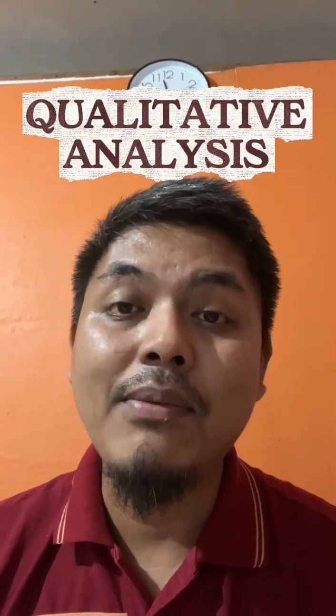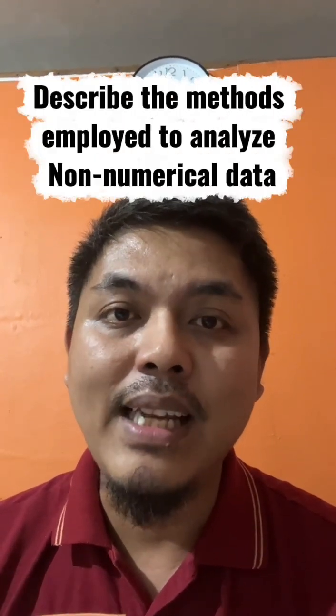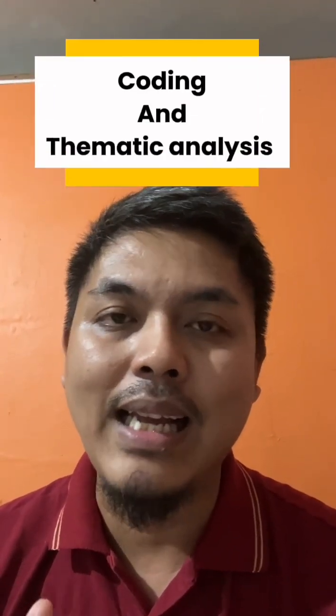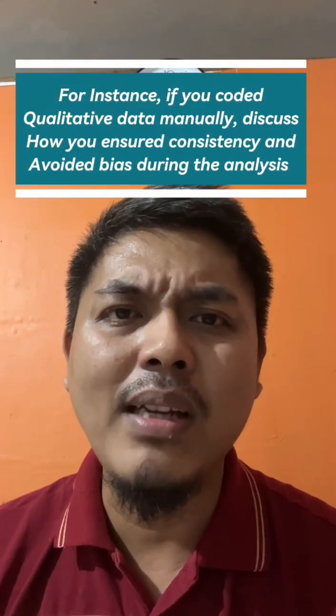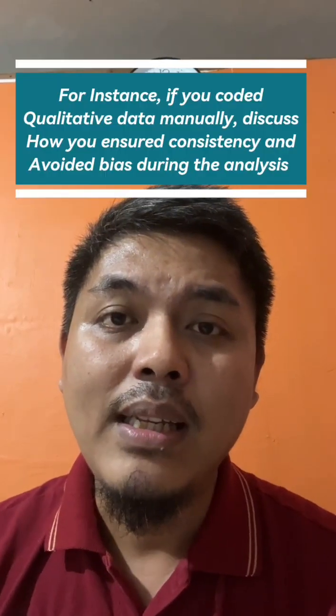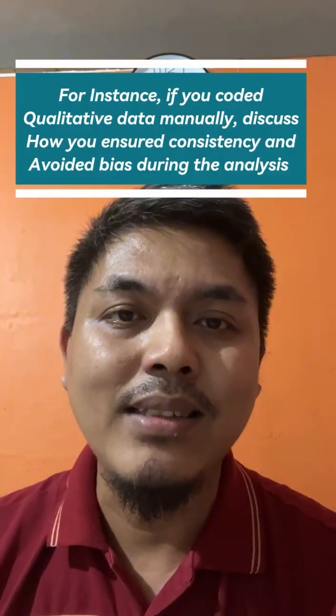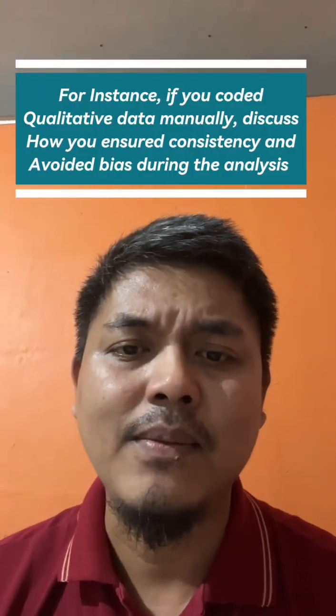Second, we have qualitative analysis. Describe the methods employed to analyze non-numerical data, such as coding and thematic analysis. Be transparent about your process. For instance, if you coded qualitative data manually, discuss how you ensured consistency and avoided bias during the analysis.